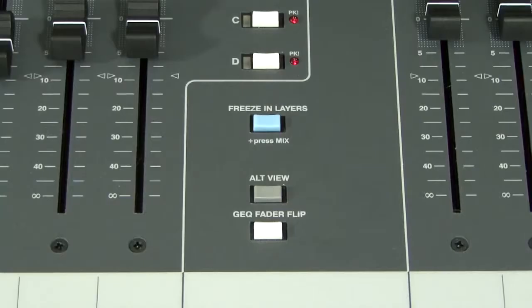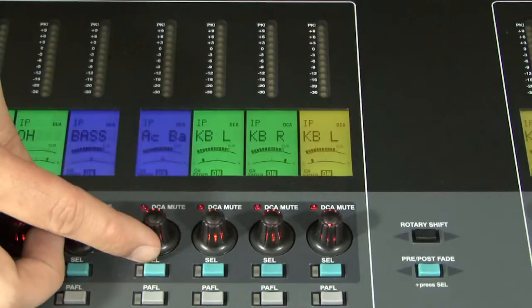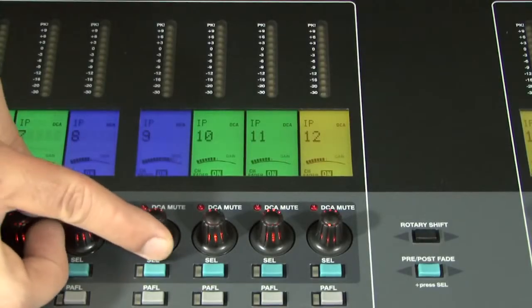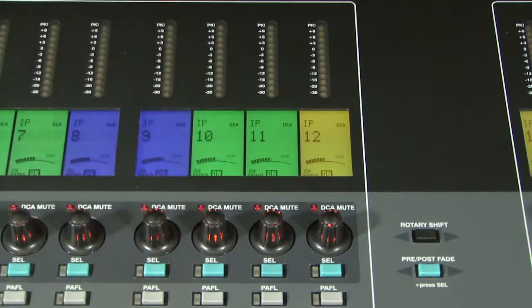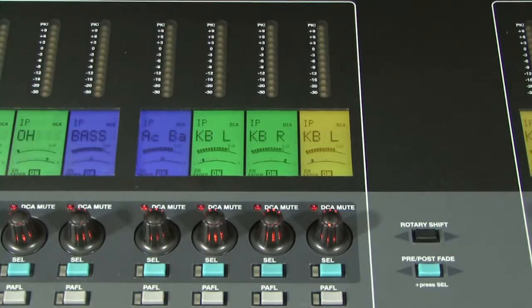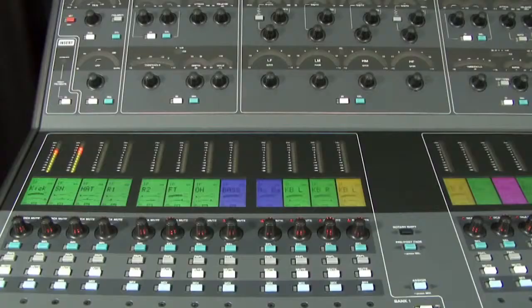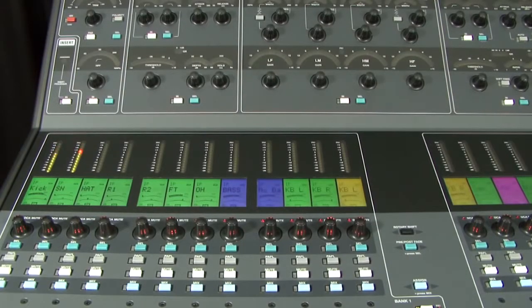Holding down the Alt View key temporarily accesses a third, customizable rotary function and overwrites the usual assigned names displayed on the strip LCDs with alternative information. This is useful when you want to check channel numbers, for example when checking the patching or assigning strips and sockets. The select and mix keys make mixing with iLive very quick and intuitive once learned.